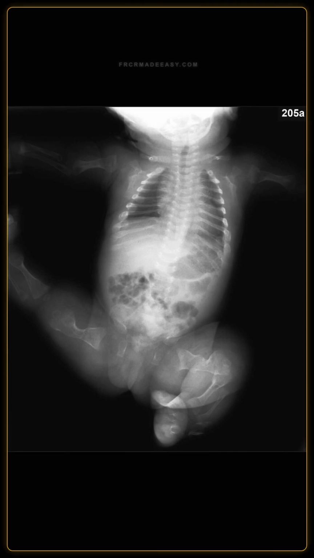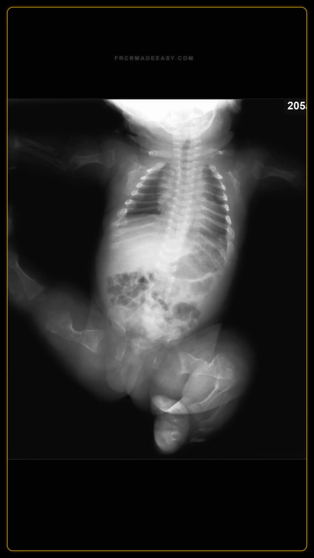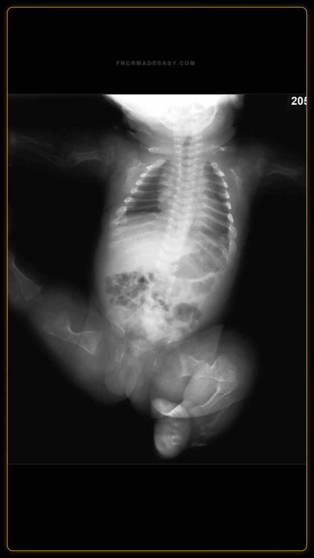An infant presents with multiple fractures and blue sclerae. I'm showing you the babygram. Describe the findings.